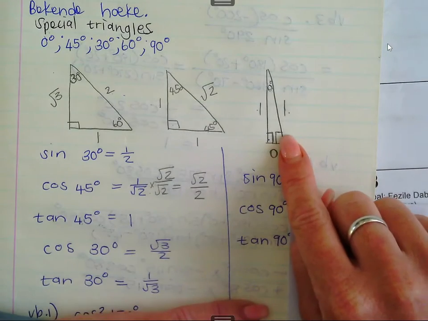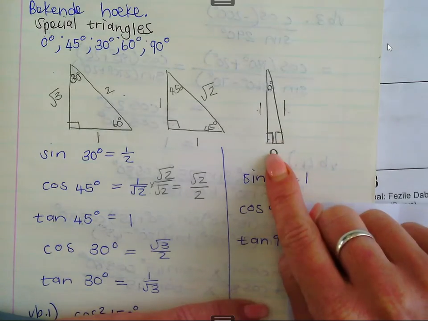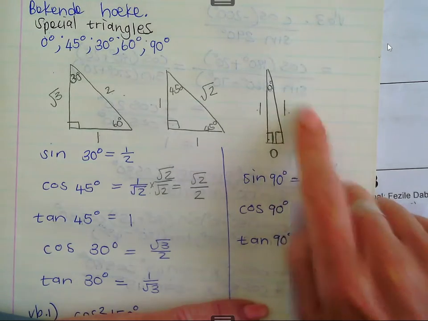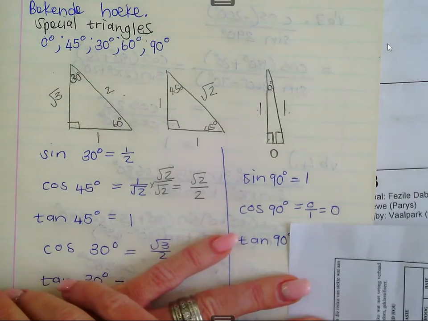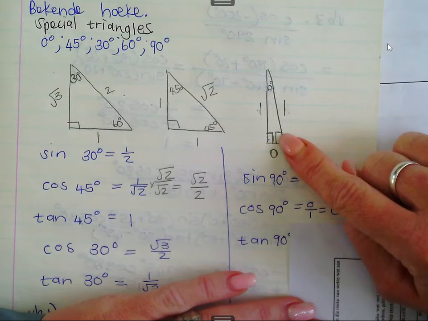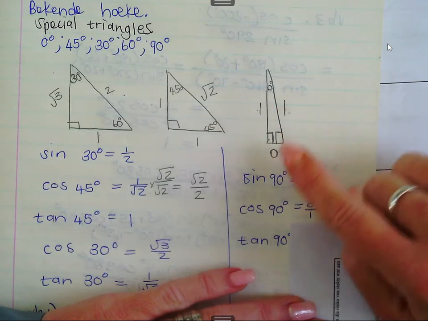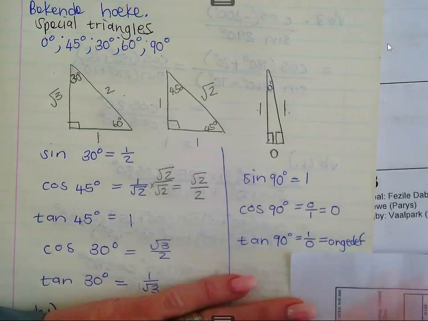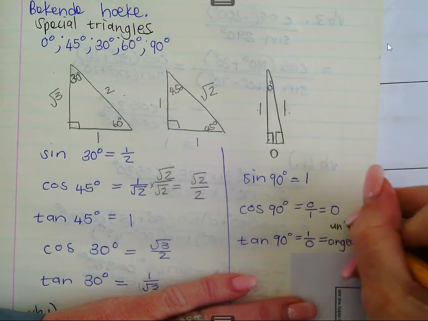Cos is adjacent over hypotenuse. It's 0 over 1, and 0 over 1 is 0. Tan of 90 degrees would be the opposite, which is 1, over the adjacent, which is 0. And 1 divided by 0 is undefined.